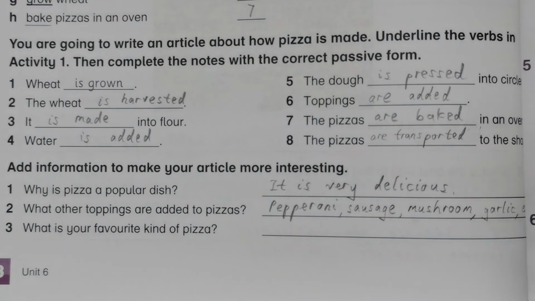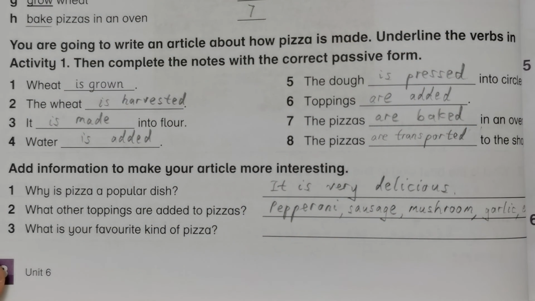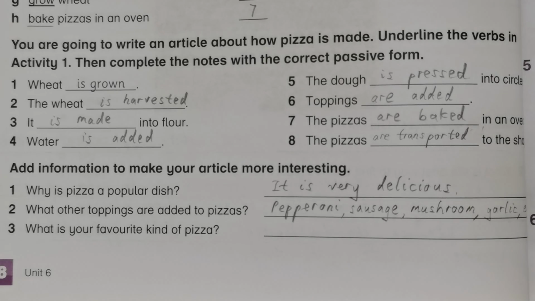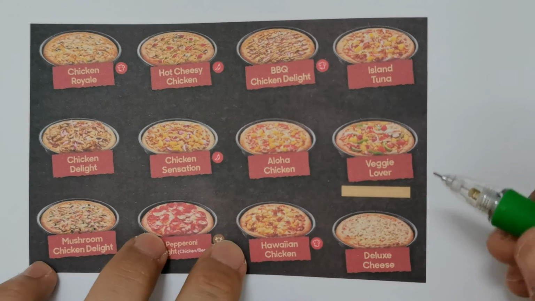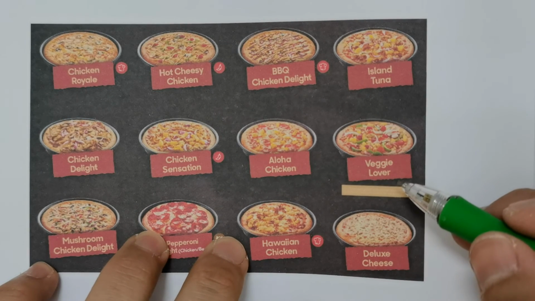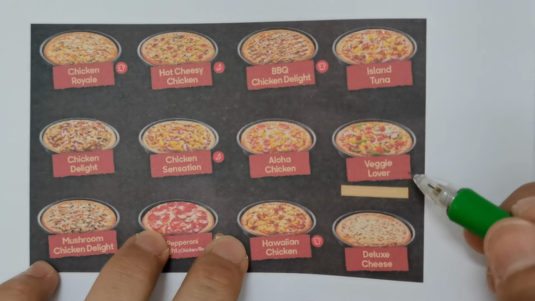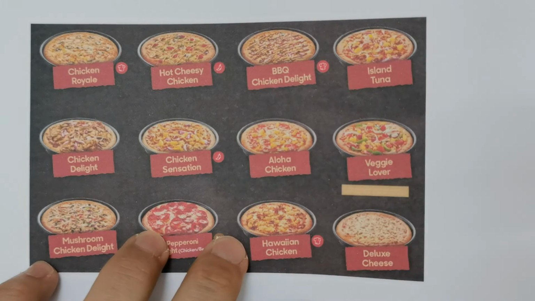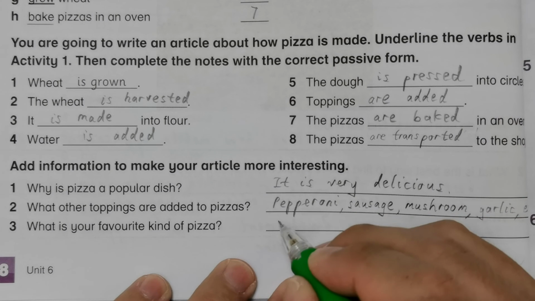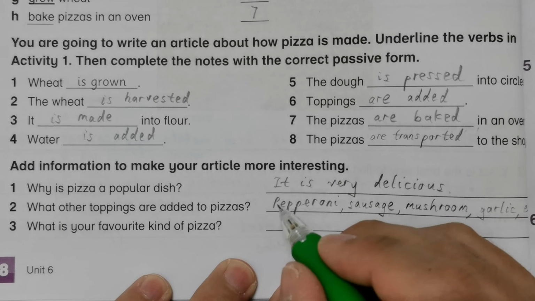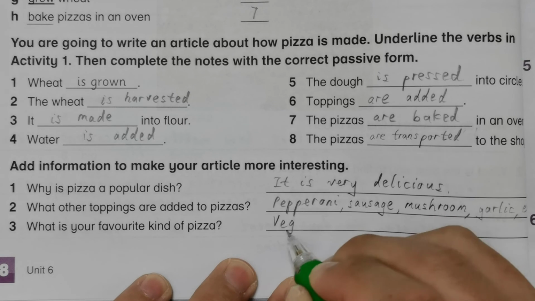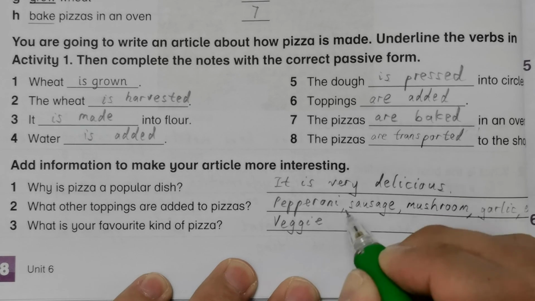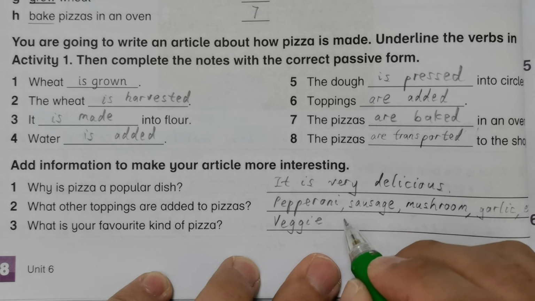And then we have number 3, what is your favorite kind of pizza? So this is up to you. We have a few answers here. So usually I went to this pizza restaurant, I will choose veggie lover. So it is up to you. So veggie lover. So this is my answer, just suggested answer. So you may write it yourself. So veggie lover. So this is my favorite flavor.